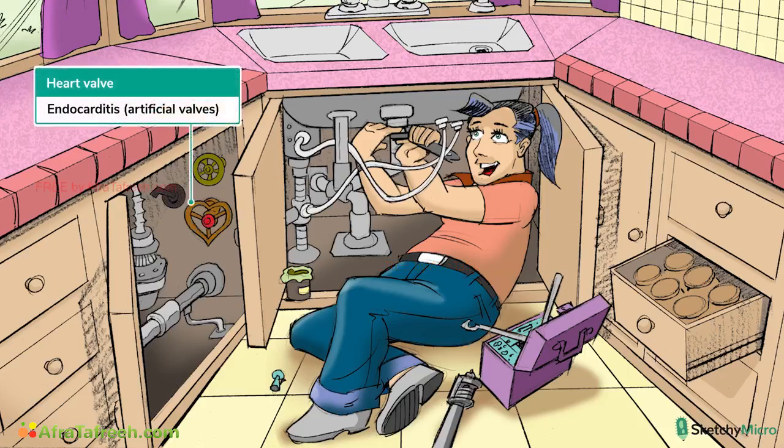Finally, the third major area of infection for Staph epidermidis is really the same as the first, an artificial implant, but it's slightly special. You have to know that it's the most common cause of endocarditis affecting artificial heart valves. So we'll draw some valves over here, and one will be shaped like a heart.